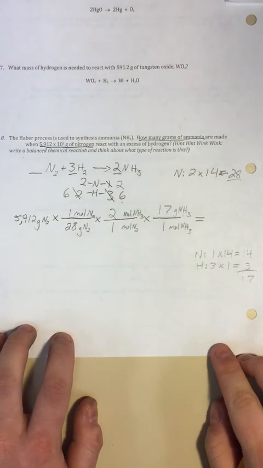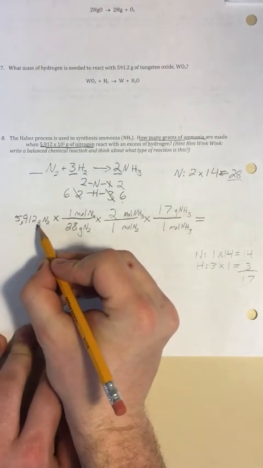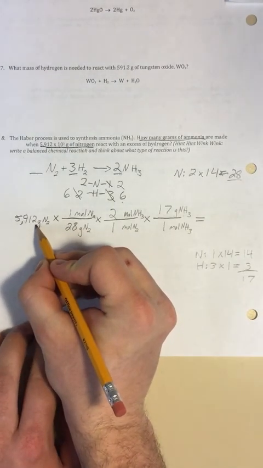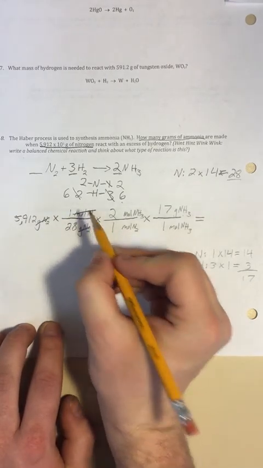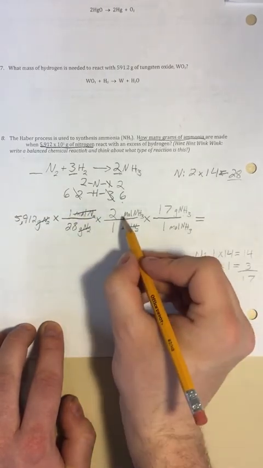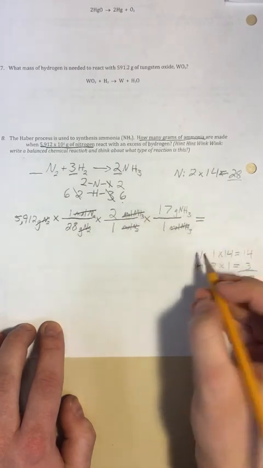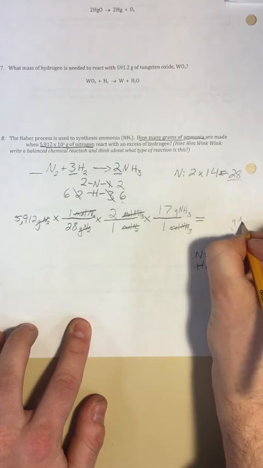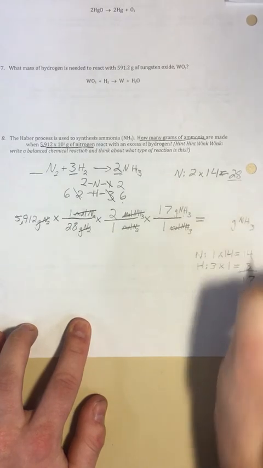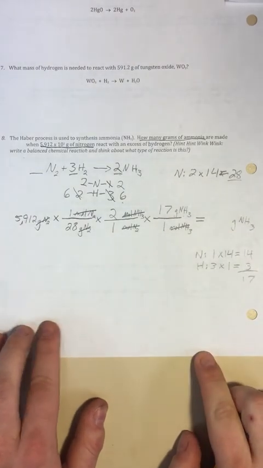Now all we need to do is solve. So I'll start solving by making sure my units are going to end up right. So I can cancel out these guys, and I can cancel out these guys, and I can cancel out these guys. So my units are going to wind up being grams of NH3, exactly what we were looking for, right?